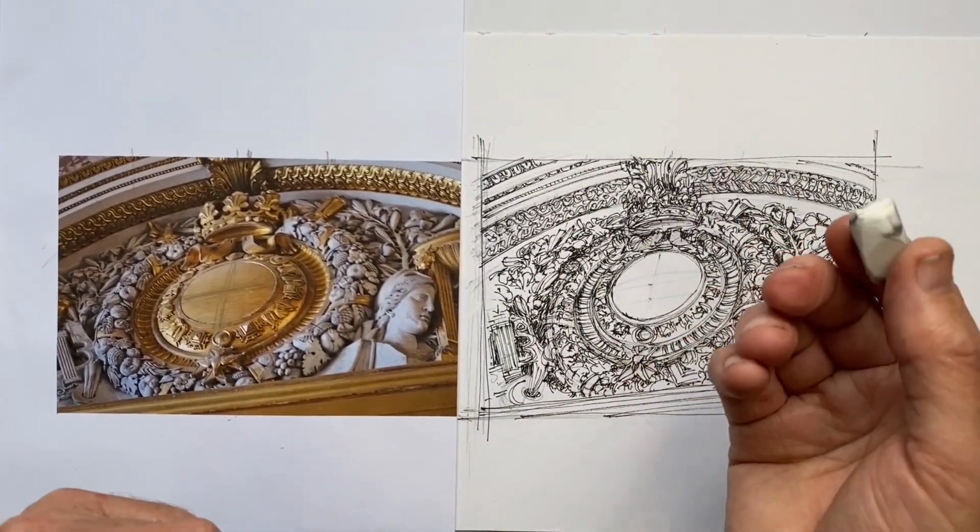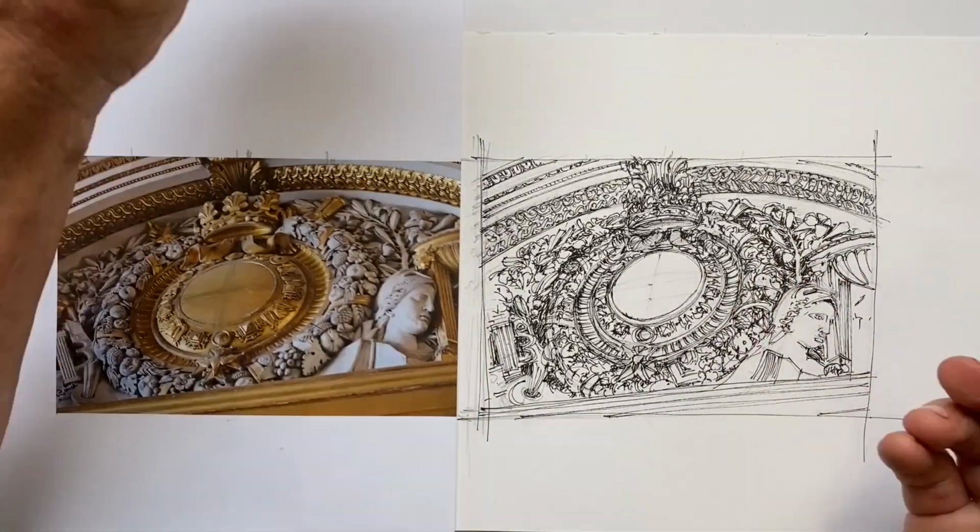And now we'll remove the pencil. I haven't had to do this for such a long time.